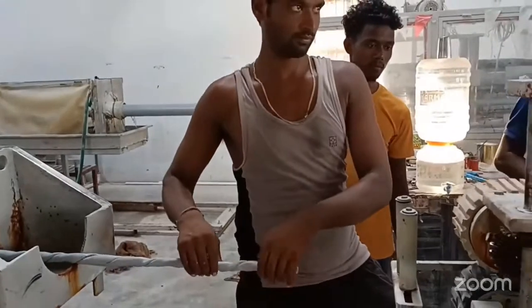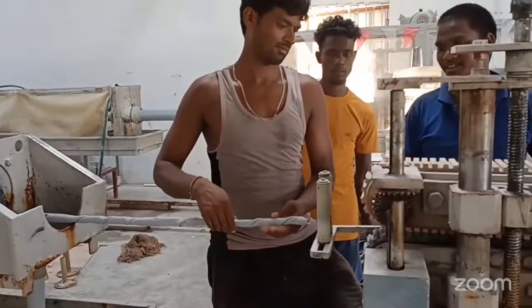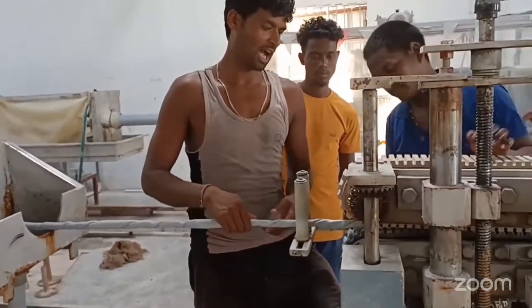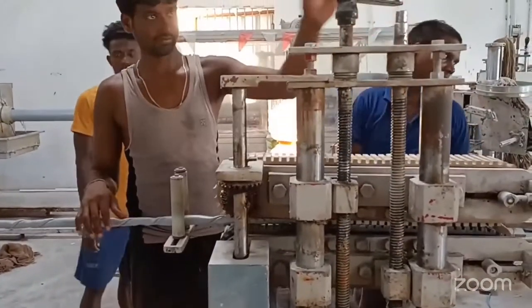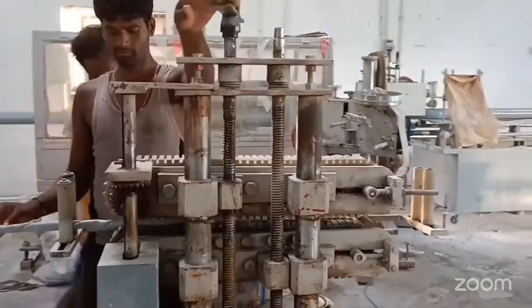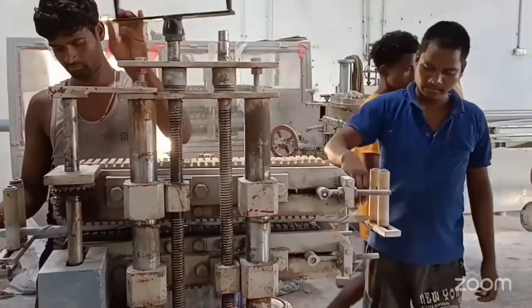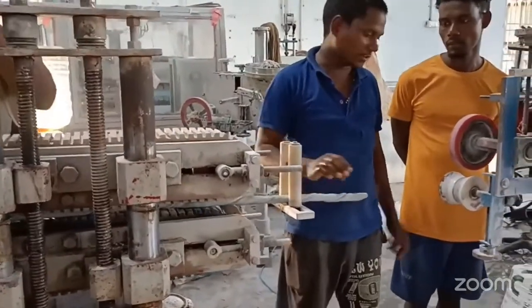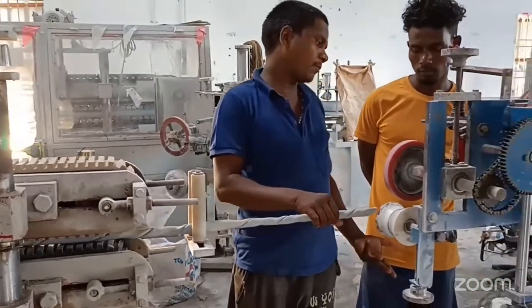Threading. He's doing threading now. See how to start the plant. See, one by one, they are now doing the threading of that pipe.